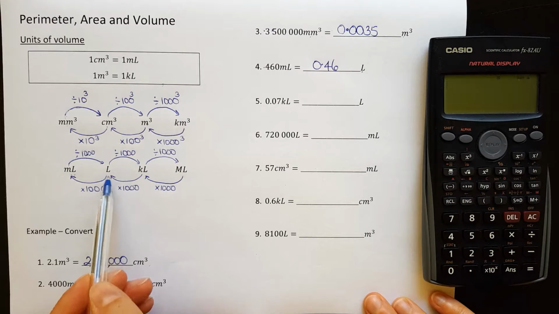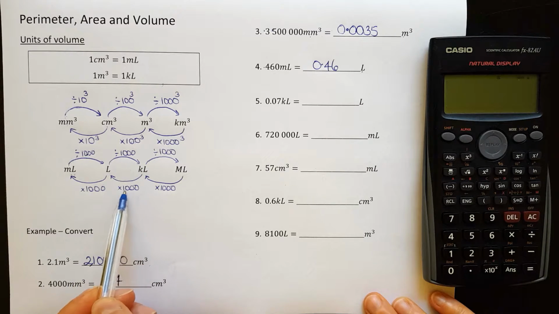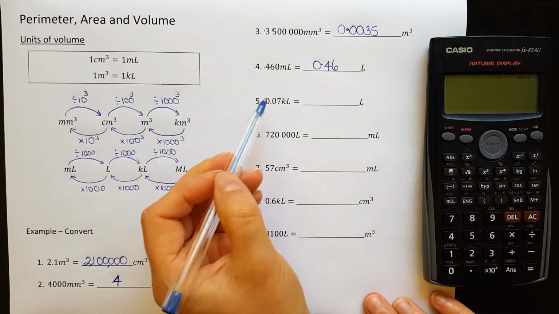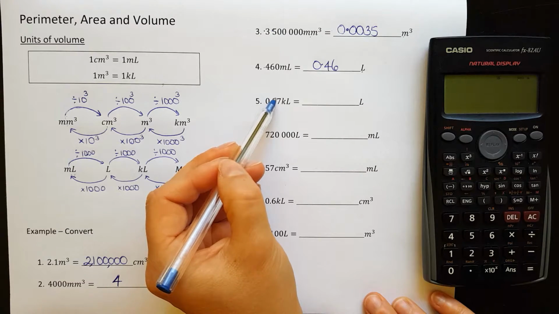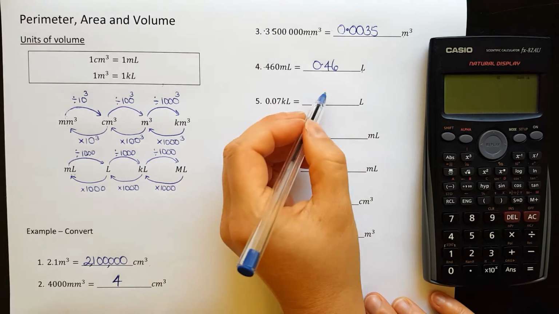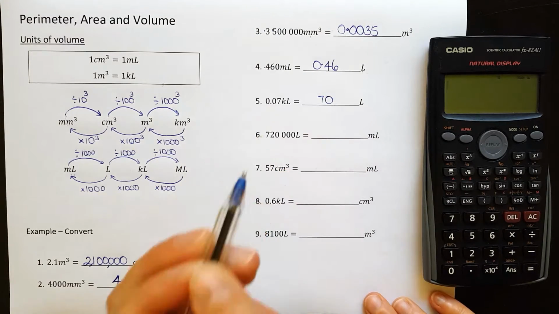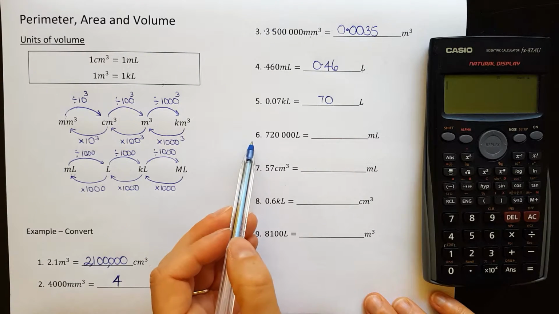Question 5, 0.07 kiloliters to liters. Kiloliters here to liters, we want to times by 1,000. 3 zeros, timesing, so we're making it bigger. 1, 2, we'll have to add a 0 at the end. So 70 liters.